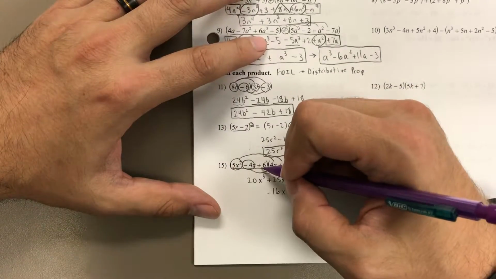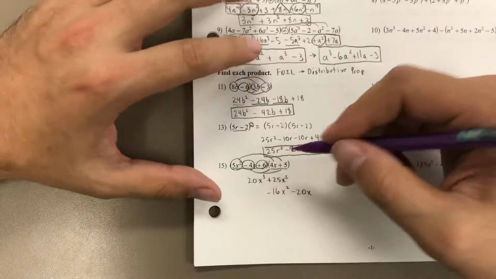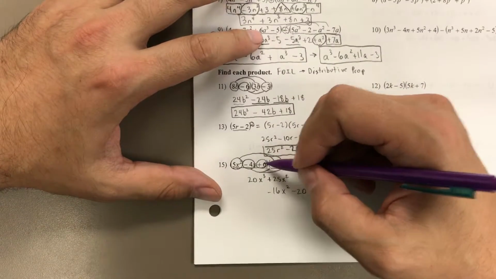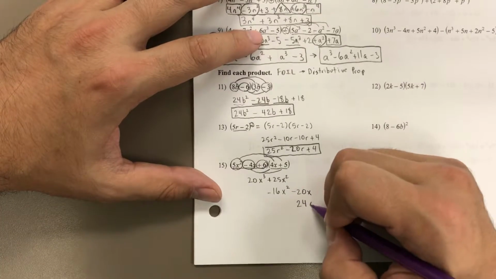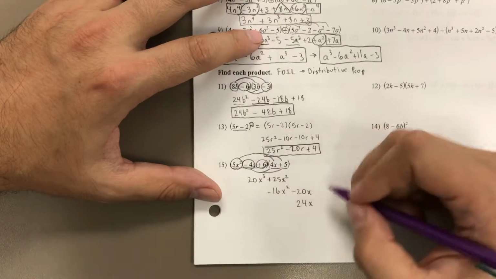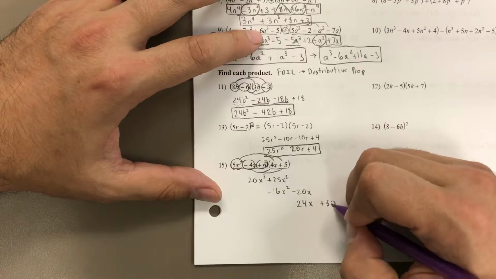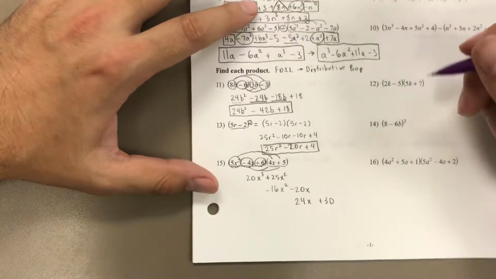Now the last number that I need to distribute is the 6. So 6 times a positive 4 is going to be a positive 24x. And then 6 times a positive 5 is going to give me a positive 30. Now I'm just going to combine all of my like terms.